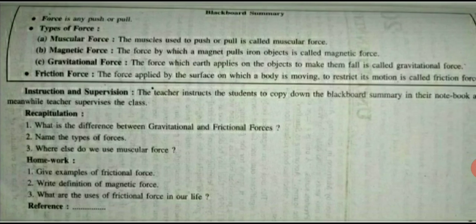Then comes gravitational force. Again you will explain, ask some questions, then explain. And here also you will demonstrate, because you throw the ball up but it comes down. Why? Because of gravitational force. In this way you will give them the definition of gravitational force and write it on the blackboard also. Then frictional force. You will roll the ball and ask the students about rough surface and smooth surface, and then give the definition, and then write the definition on the blackboard.